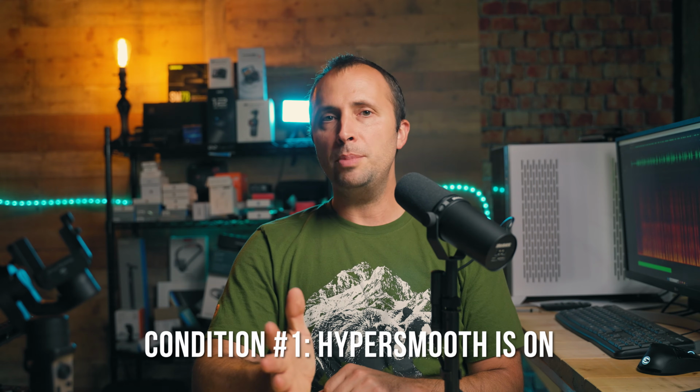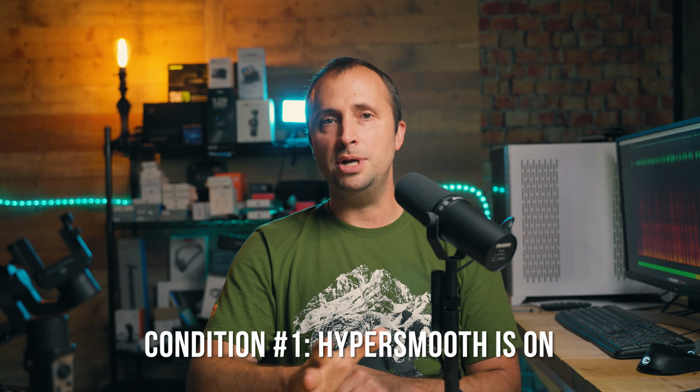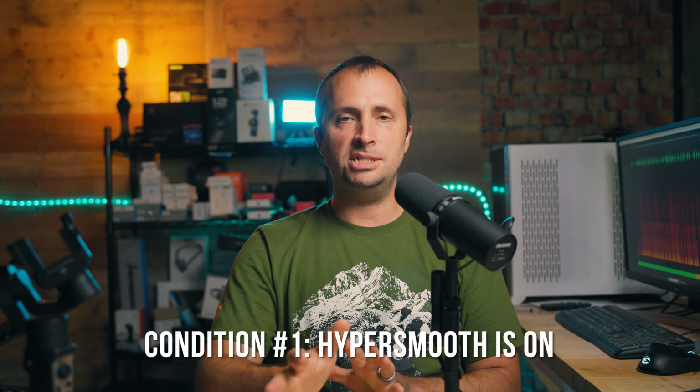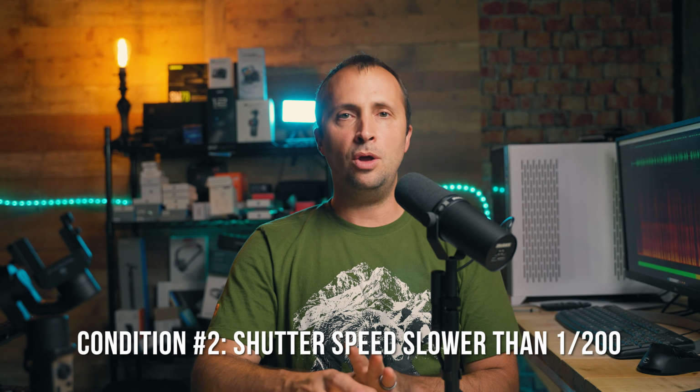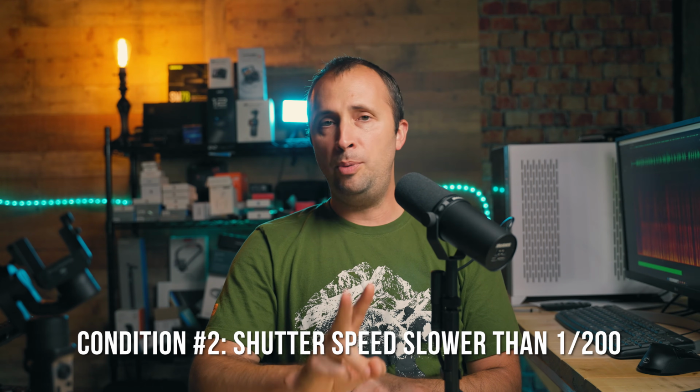So here's the concise version of why and when jitter and ghosting will occur on your GoPro or other action camera. Jitter and ghosting will occur when two conditions are met at the same time. Condition number one is hypersmooth is turned on, and you're not using anything else to stabilize your GoPro, you're just depending on the built-in hypersmooth to do so. Condition number two is your shutter speed is slower than 1/200. If both of these conditions are met, there will be at least some ghosting and jitter in your footage.